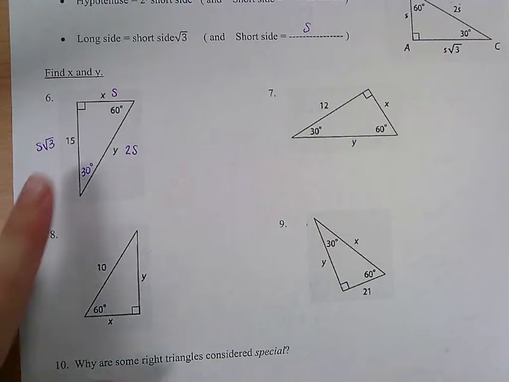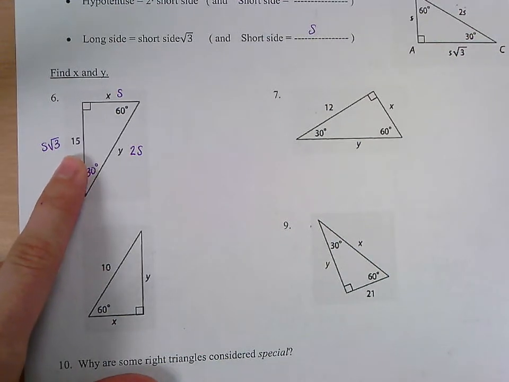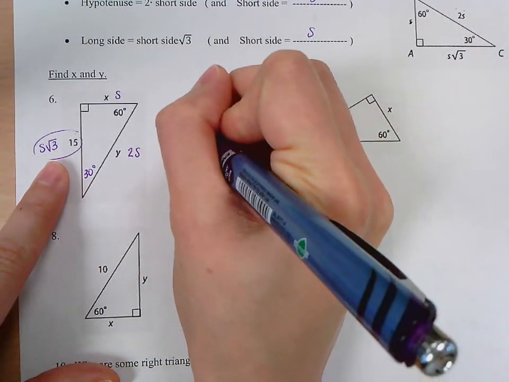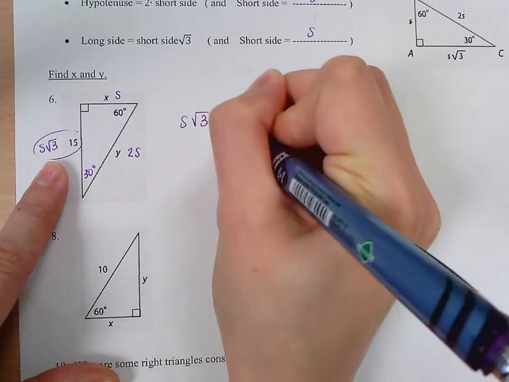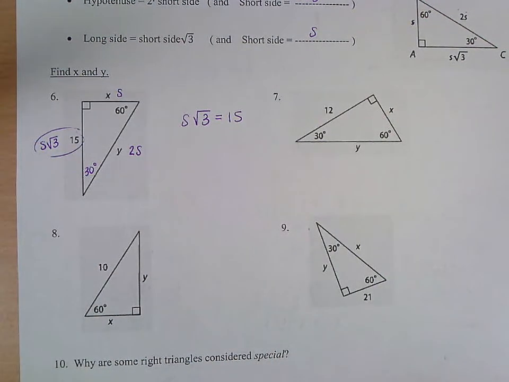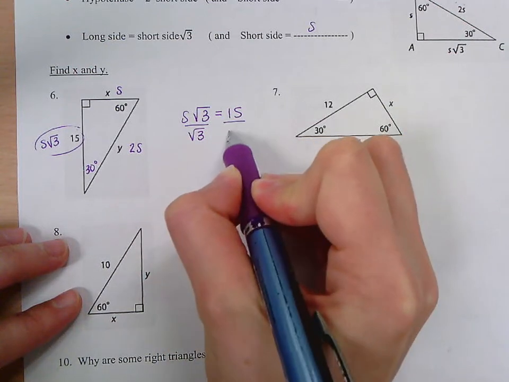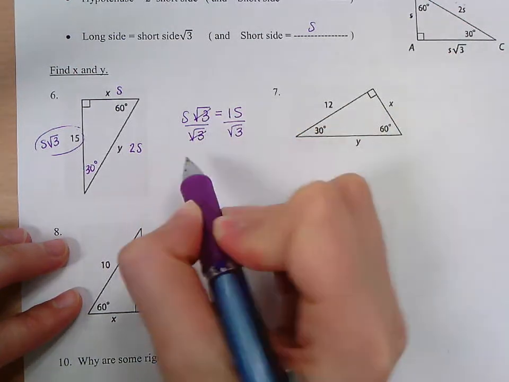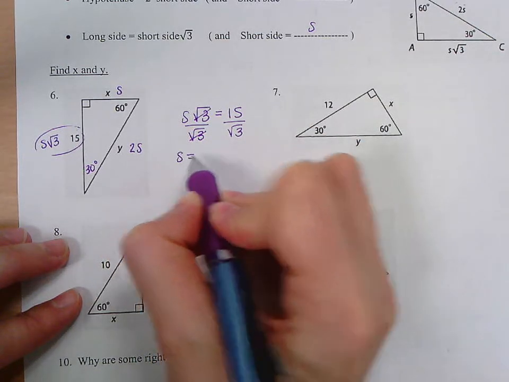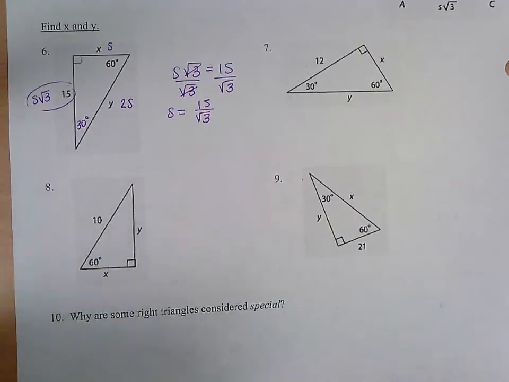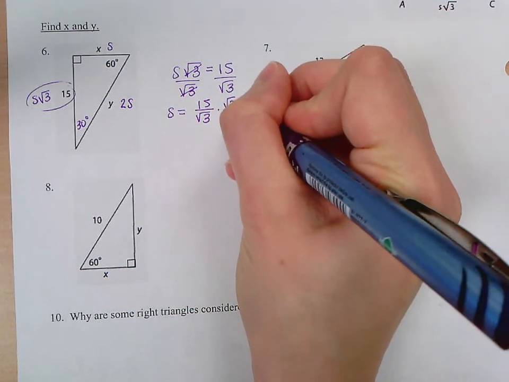So the only thing I know right now is the long side. I know that's 15. So this is where I'm going to set up an equation. I'm going to say S multiplied by the square root of 3 is equal to 15. And I'm going to solve that for S. To solve for S, I have to divide by the square root of 3. So I have S equals 15 over the square root of 3. Like we did in the last example on the front, when you have a radical or a square root in the denominator, I have to multiply by square root of 3 on top and bottom.